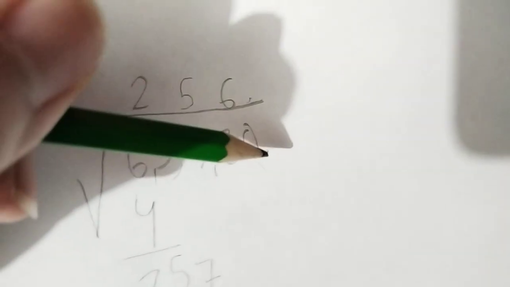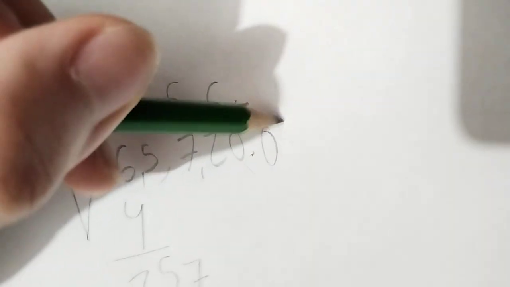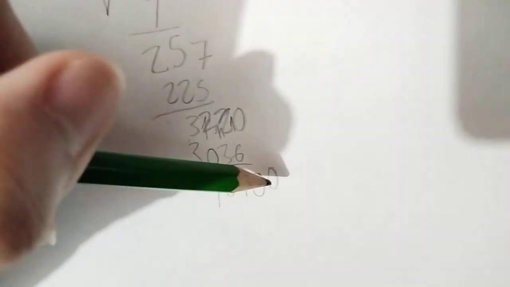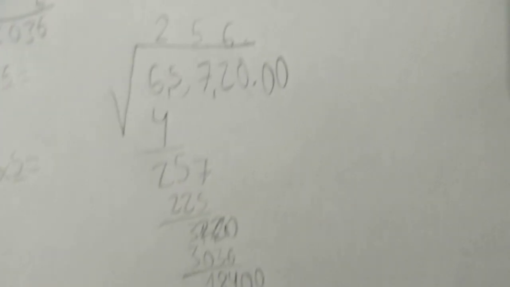184. Now, upon reaching past the decimal point, add another pair of zeros. This gives you 18400. Dang, I'm struggling with my communication skills. Okay, get this number.